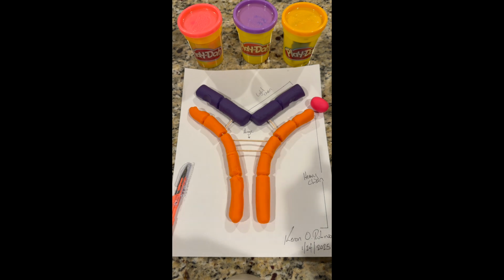So these are located at the tips of the Y shape where the heavy and light chains meet. So right up here. Now I've added an indentation here to represent the paratope, which hopefully you can see from this angle here, right? These little grooves right there. I've included those indentations, like I said, to represent the paratope. And this groove is the specific site that binds to an antigen.